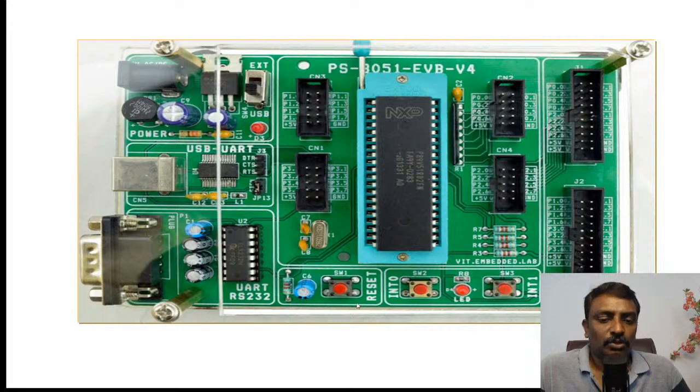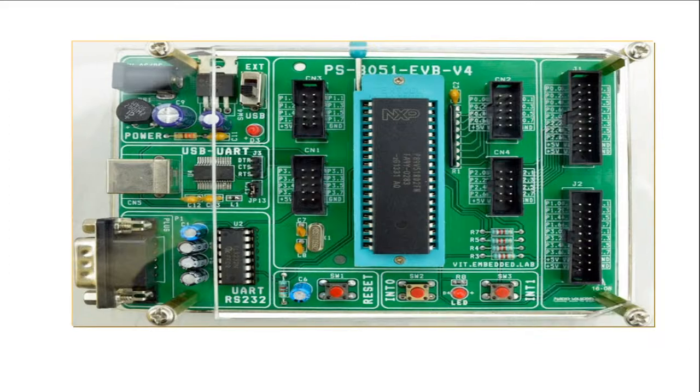This is a reset switch, and this part is the crystal circuit. These two switches are for interrupt study. And we have 4-pin headers to connect the FRC cable to other boards, where we have terminated the IO ports: port 1, port 3, port 2, and port 0.